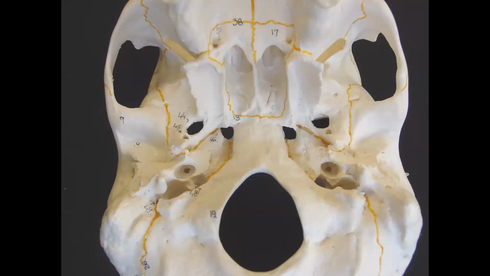Now, if we quickly look at the underside of our skull, we can see obviously the foramen magnum right here. Again, foramen magnum is about as big as your thumb. Bigger, you can stick your thumb through it very easily. Now here's the jugular foramen here and here. Directly in front of that, on either side, is the carotid canal.